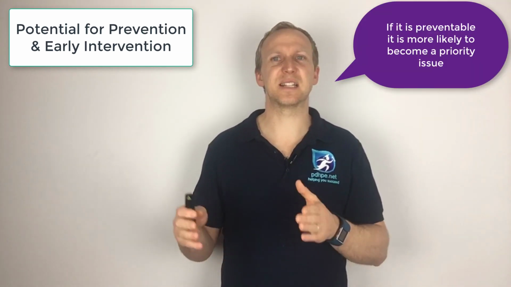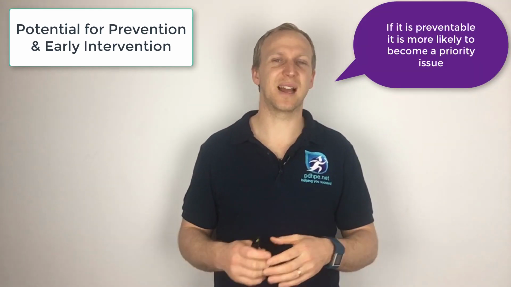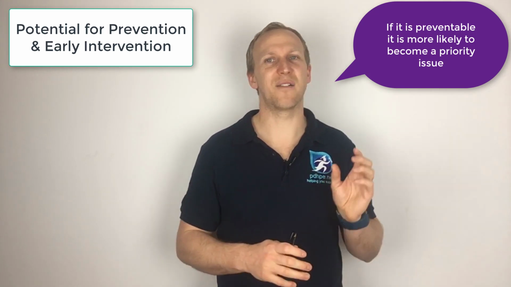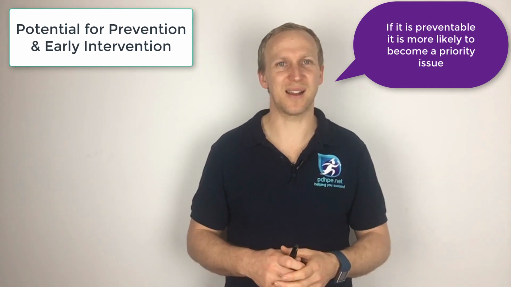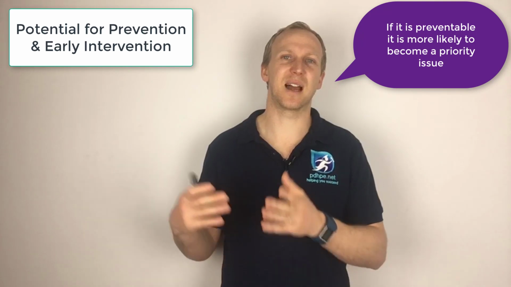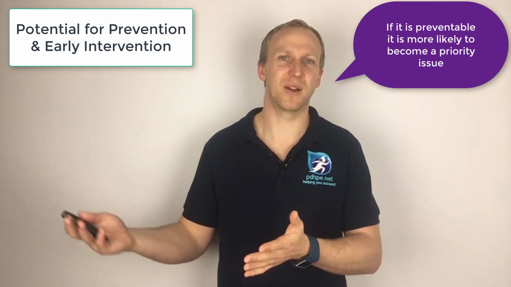Potential for prevention and early intervention. This is really key when you're identifying a priority issue, because if you want to actually do something to reduce the incidence of this disease and hopefully address the prevalence of the disease, you need to be able to prevent it. You need to be able to do something about it. So if a disease is preventable, then it is more likely that health promotion will have a positive impact on the health outcomes, and therefore it becomes something that's more likely to become a health priority.